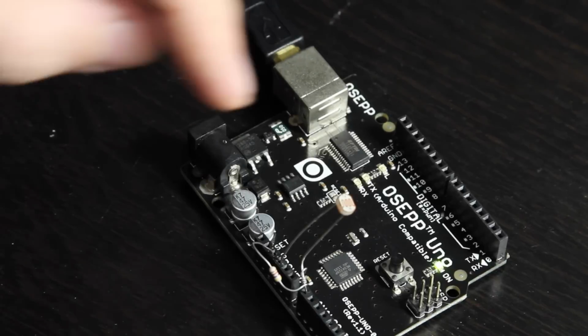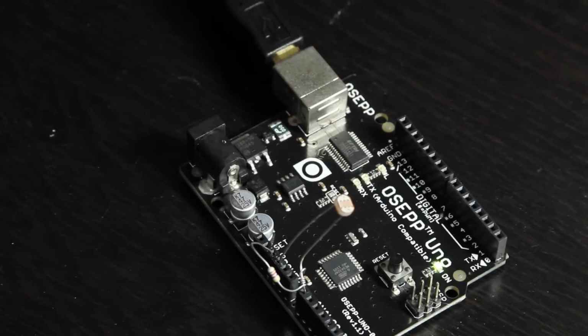So the cadmium sulfide cell, this little guy right here, is essentially a resistor, and its resistance will change depending on how much light it sees. When it's really dark, it'll have a very high resistance, in this case about 50 k ohms, and when it's receiving a whole lot of light, it'll be just a few hundred ohms.